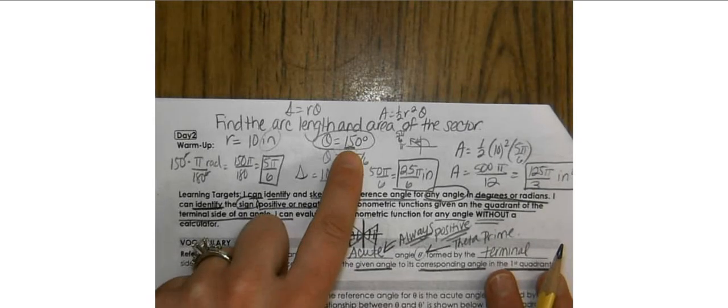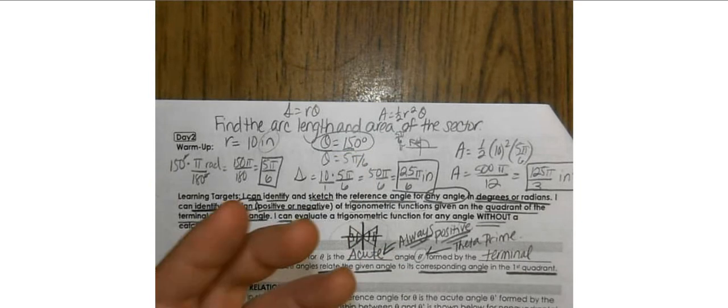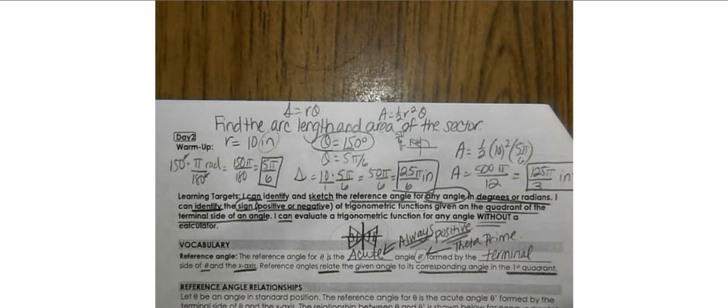Reference angles relate the given angle to its corresponding angle in the first quadrant. So every single angle is going to correspond to something in the first quadrant. So I've said to a lot of people, know your first quadrant, and if you know your first quadrant, you can do anything. So if we were to look at 150 degrees, 150 degrees falls into a family. We have ourselves 4 different families. We have the 30-degree family, the 45-degree family, the 60-degree family, and the 90-degree family. All of our angles are going to fall into one of those categories.